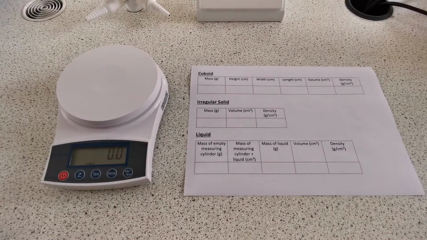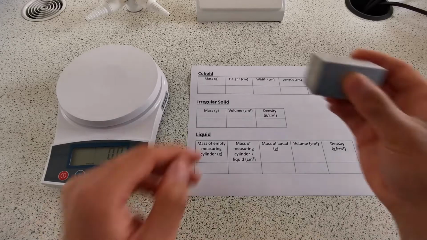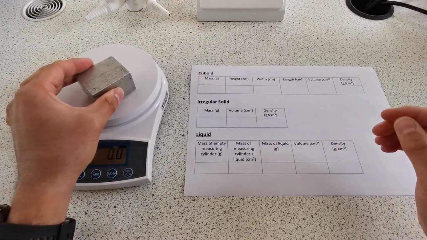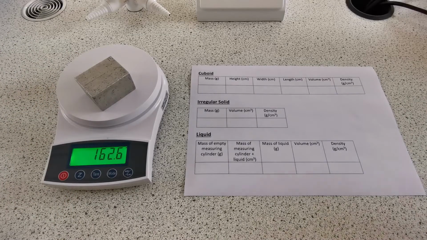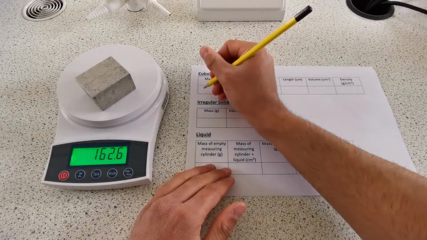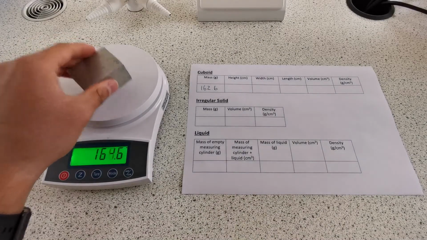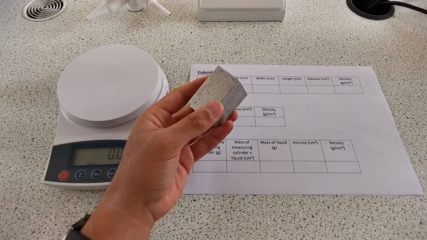Density is the amount of mass per unit volume. The first object we're going to measure the density of is this cuboid. Now to get the mass, we just place it onto the mass balance, 162.6 grams. However, to get the volume, we need to multiply the height by the width and length.